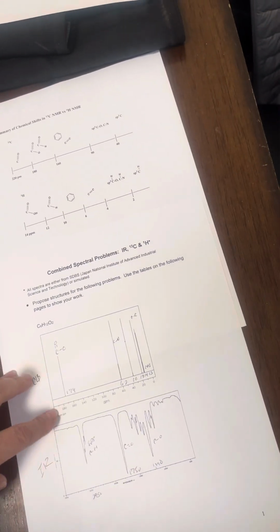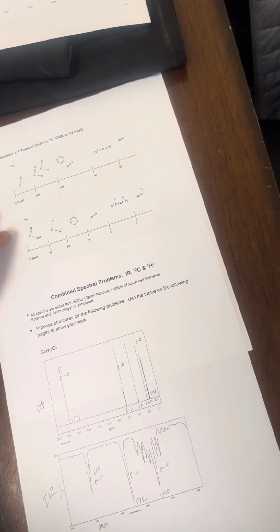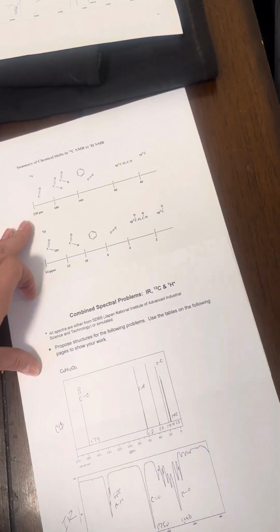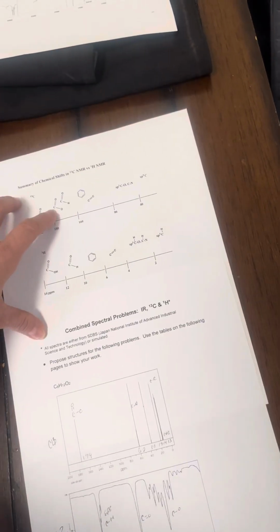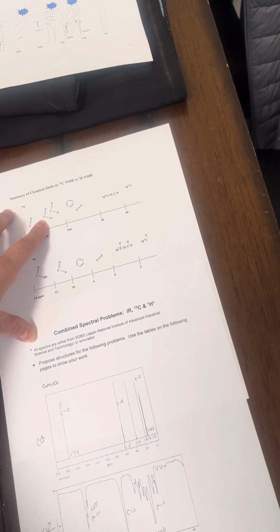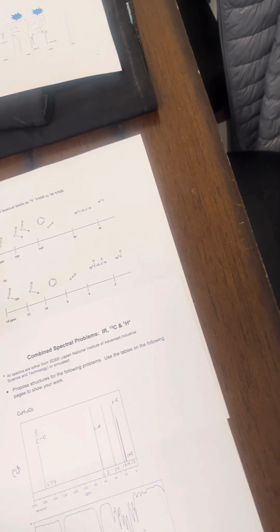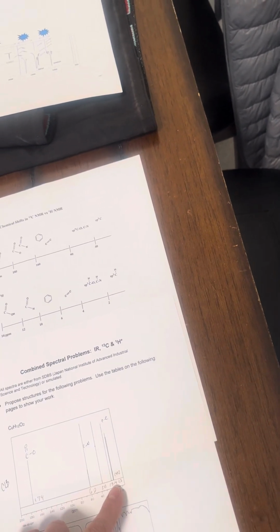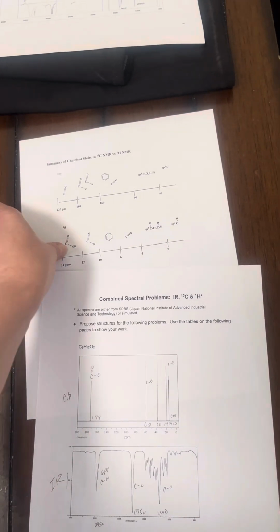As you can see, at 174, we have a carbon double bonded to an oxygen and another oxygen. Right around 62, we have a carbon bonded to an oxygen. And then right around 18, we have a carbon-carbon bond on our first spectra analysis.